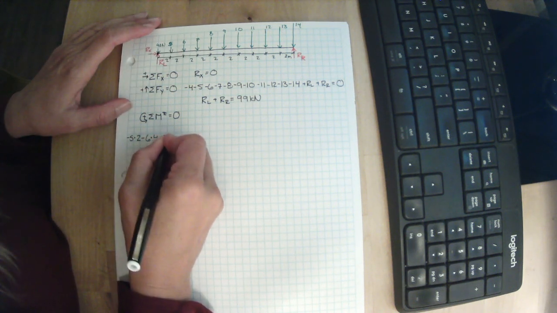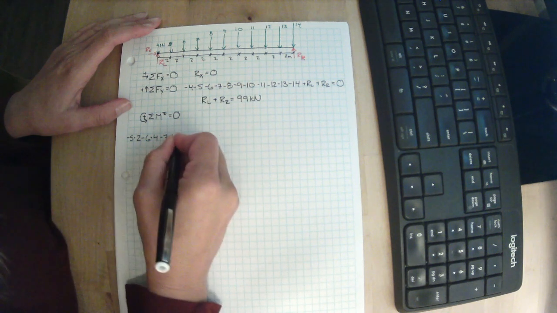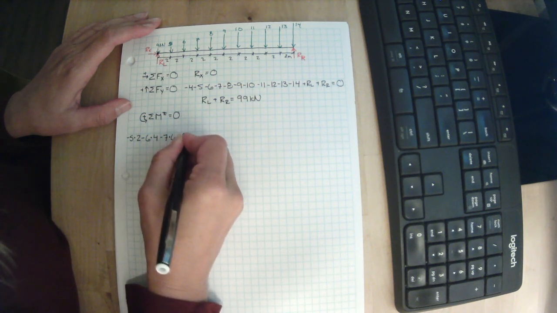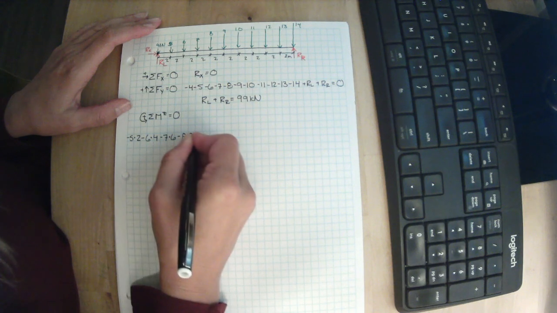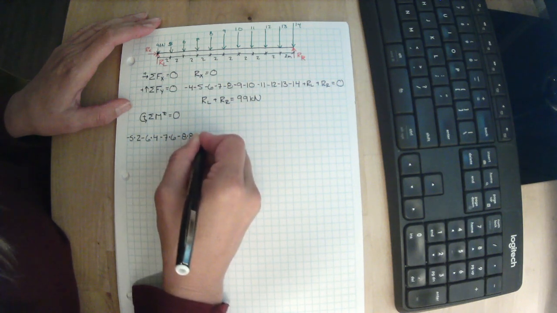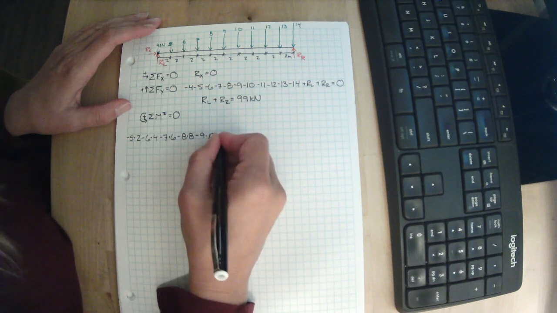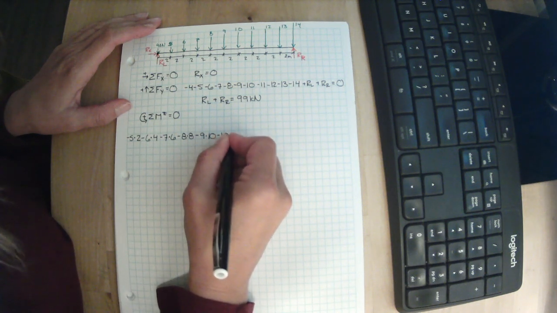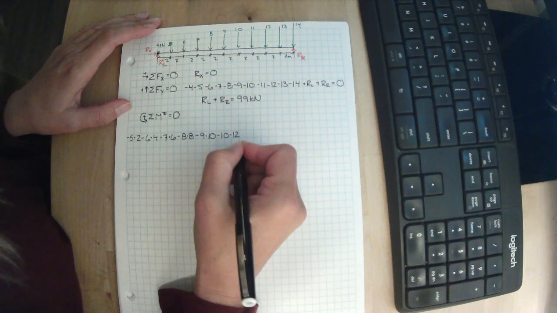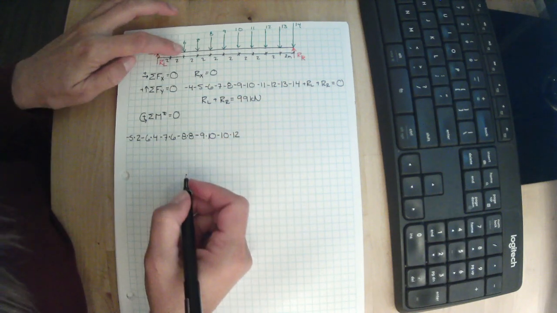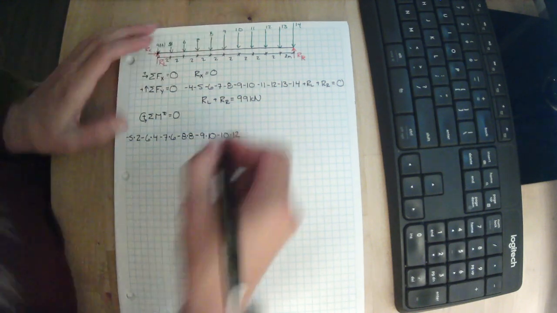Minus 7 times 6 meters. Minus 8 times 8 meters. Minus 9 times 10 meters. Minus 10 times 12 meters. Let's double check. 2, 4, 6, 8, 10, 12.